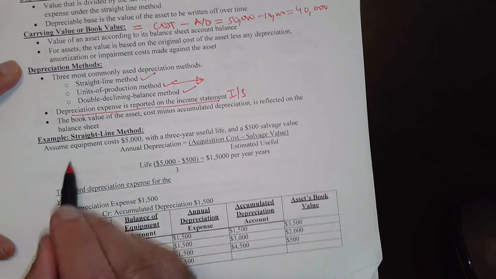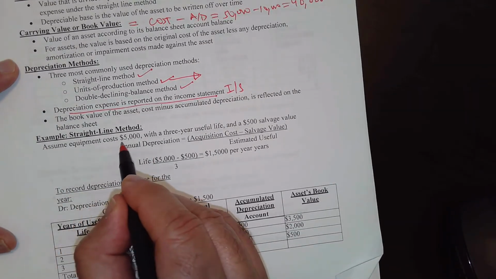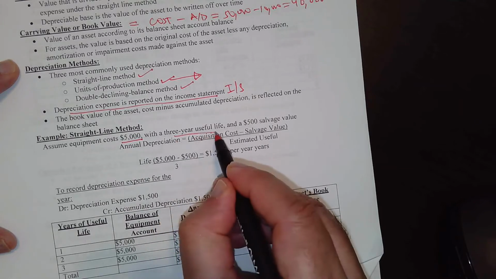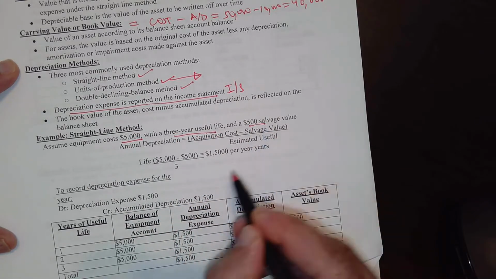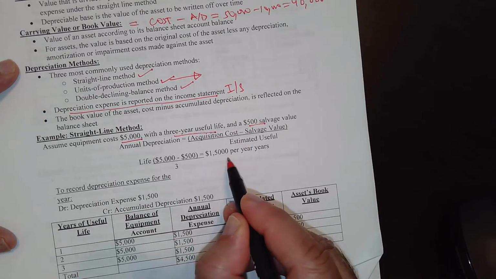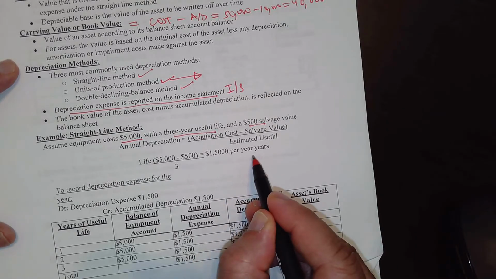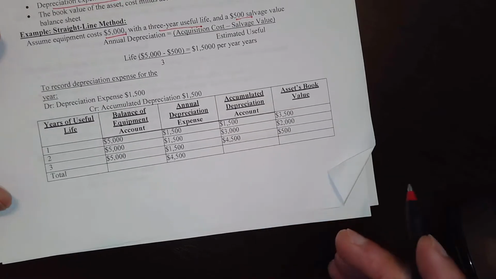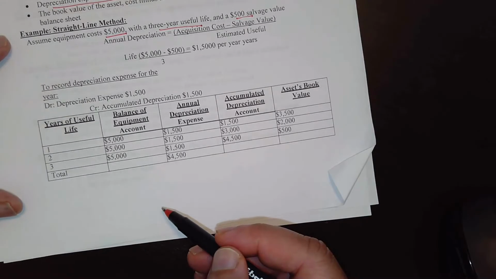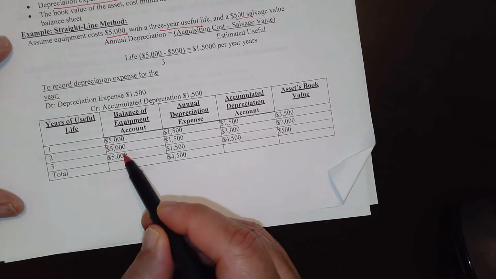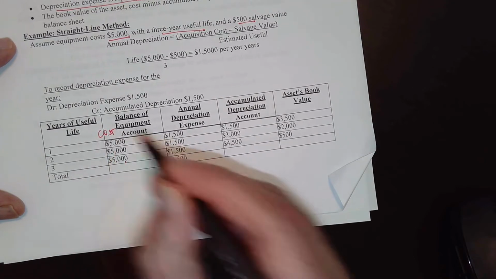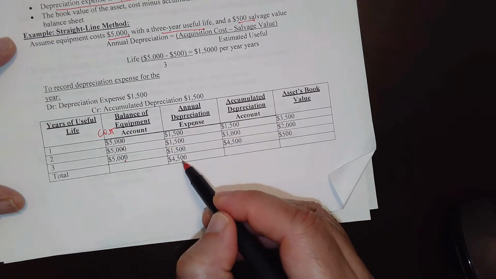A straight line method. For example, equipment costs $5,000 with a 3-year useful life and a $500 salvage value. So the depreciation would be $1,500 per year. The value of the equipment is not going to change. It's going to remain the same. This is the cost that we have paid. Annual depreciation expense is this.